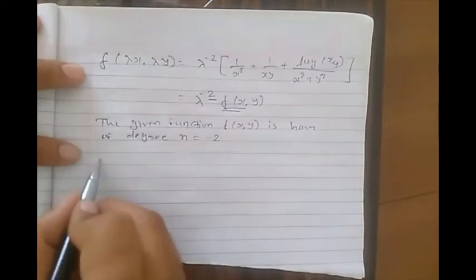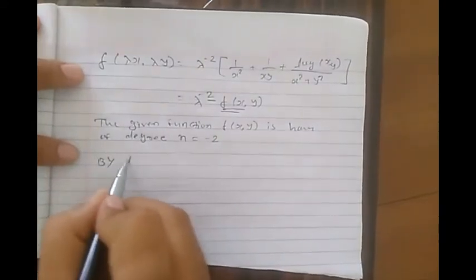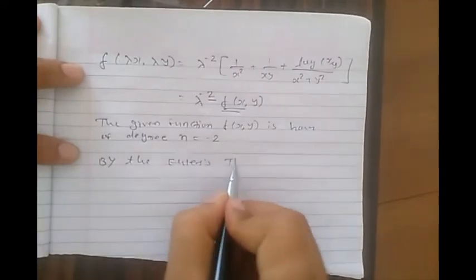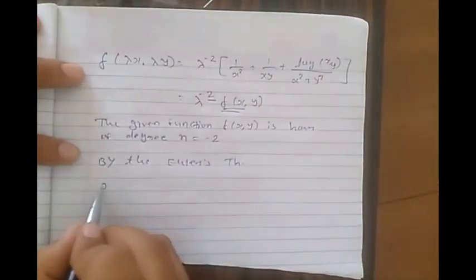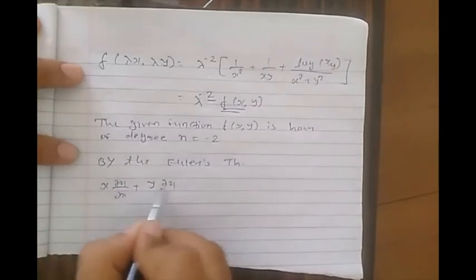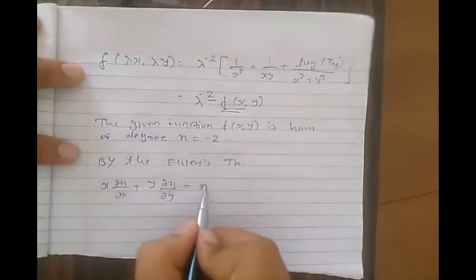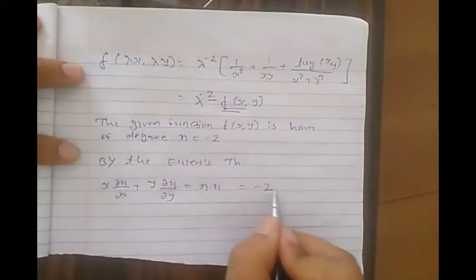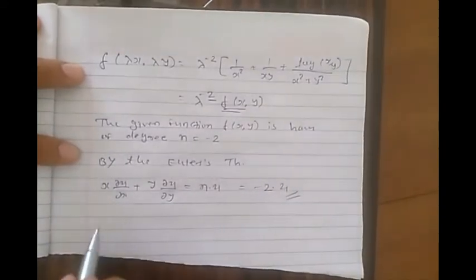Then by Euler's theorem, we have x del u by del x plus y del u by del y is equal to n into u. Now put the value of n, that is minus 2, into u. Hence we have proved it.